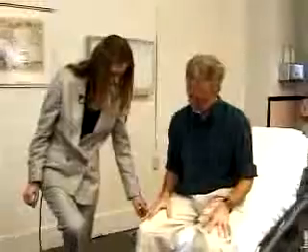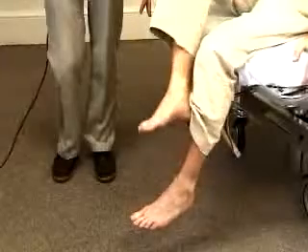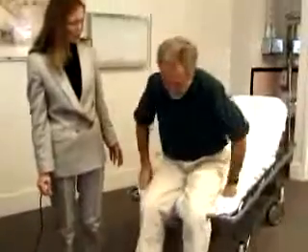Good. That's perfect. Good. Next is called heel to shin, and what you'll do is you'll take the heel of one foot and run it down the shin of the other. Good. And now do the same thing with the other side. Take the heel and run it down the shin of the other foot. Perfect.